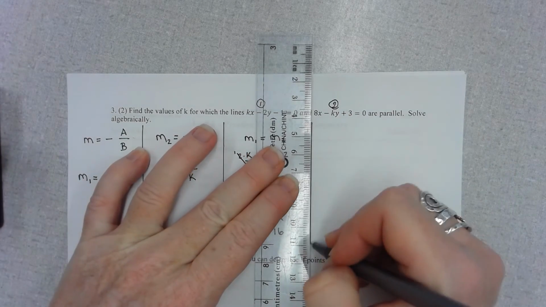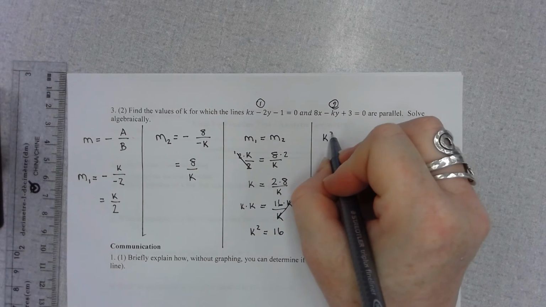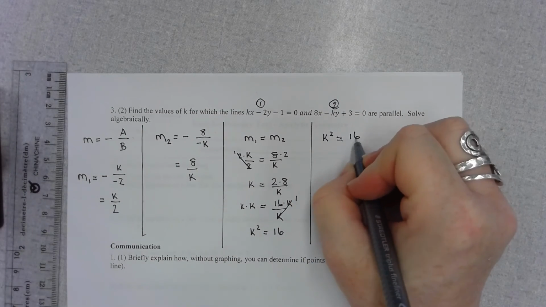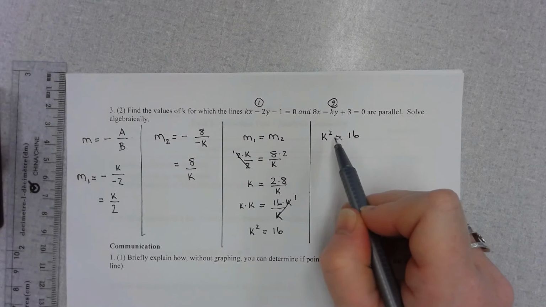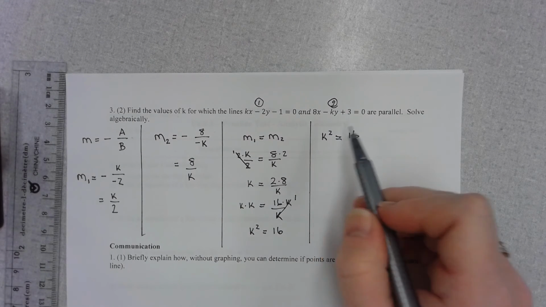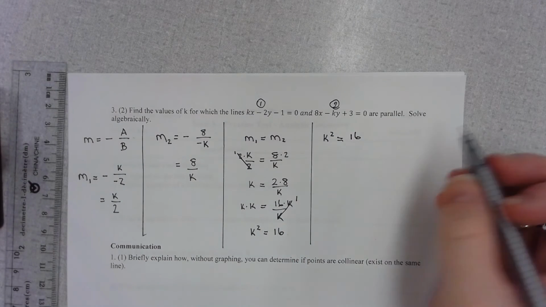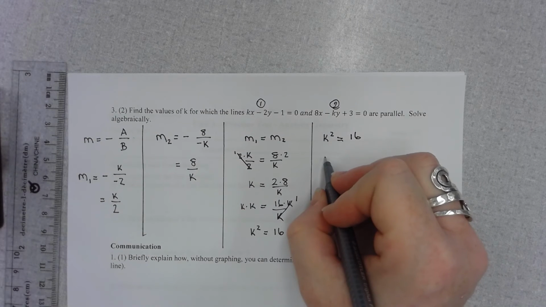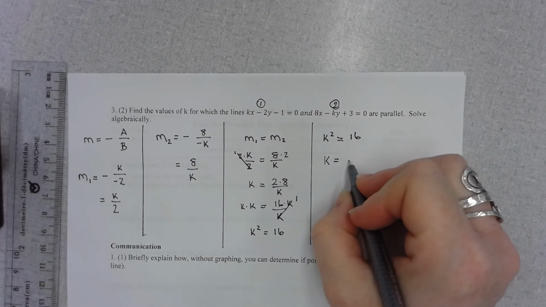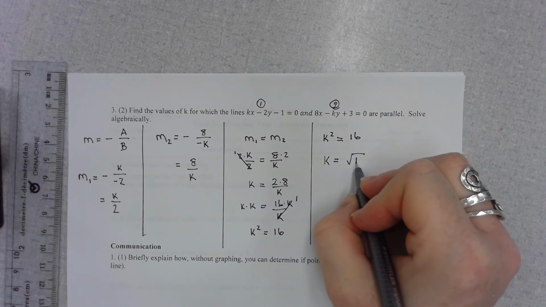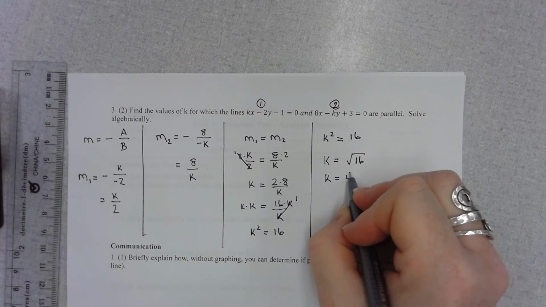So I'm almost done. Now I have k squared equals 16, and I only want 1k, so that means I have to undo this squaring. If you remember, the opposite operation of squaring is square rooting. So I'm going to square root both sides. I'm going to do k equals the square root of 16, and so k equals 4.